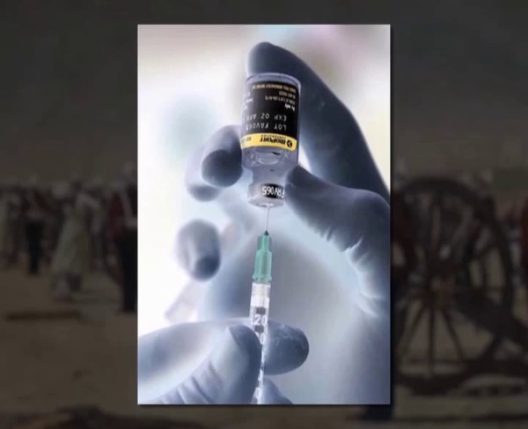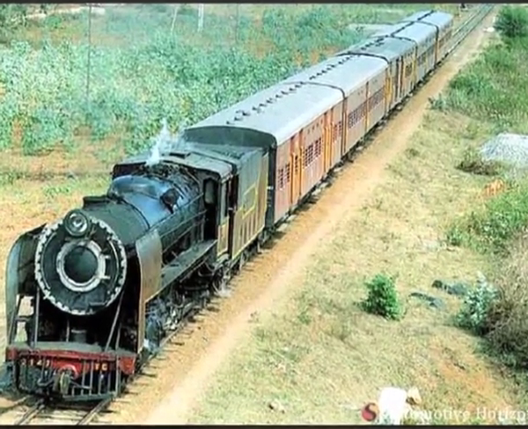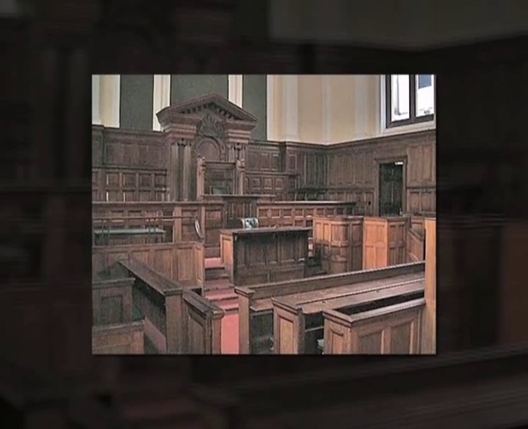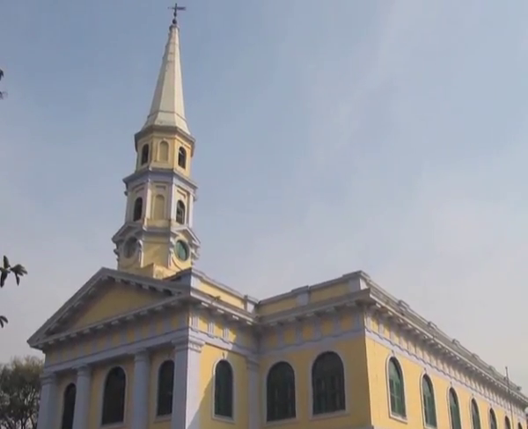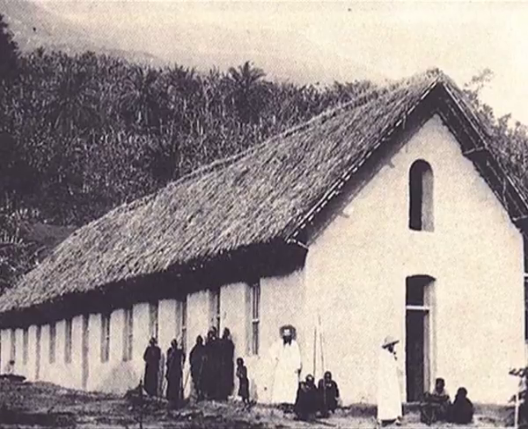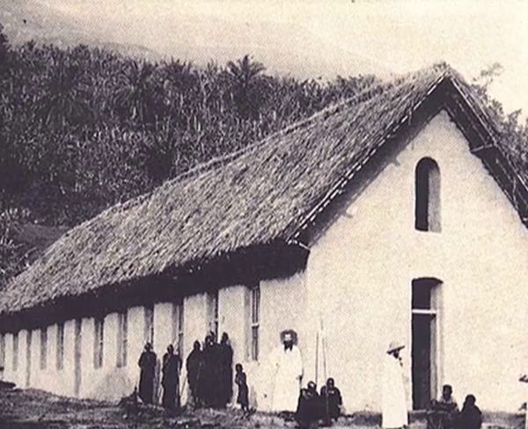It worked on two domains: the material and the moral. The material dimension of the civilizational mission included the arrival of vaccines, the building of hospitals and schools, the building of railways, establishing law courts and others. But the key focus was not the material alone. The key focus was also the moral domain, where the colonials argued that the coming of Christianity, the coming of law, the coming of educational, scientific and aesthetic ideas would help the native become better.